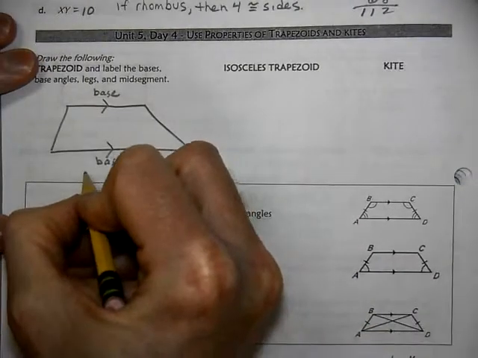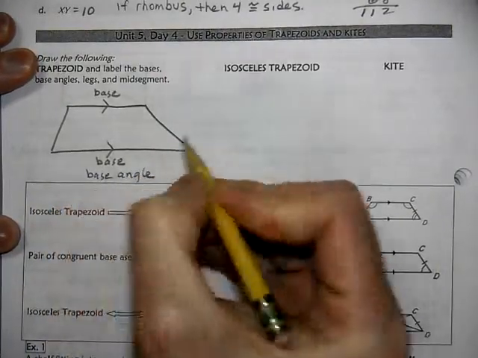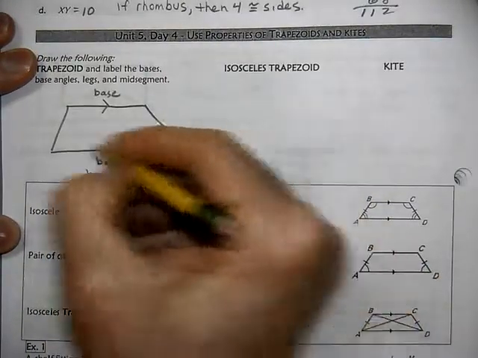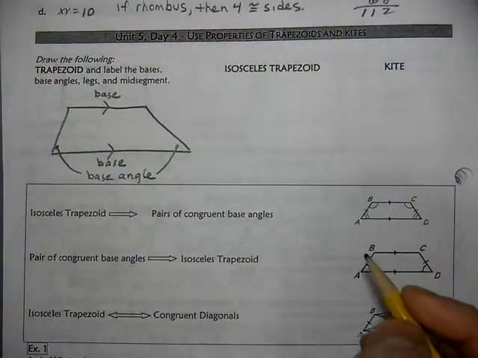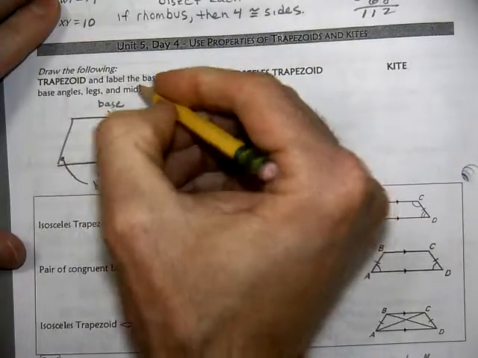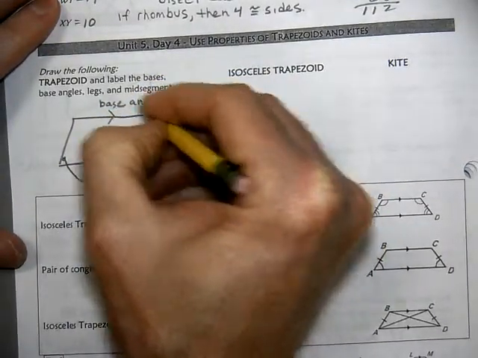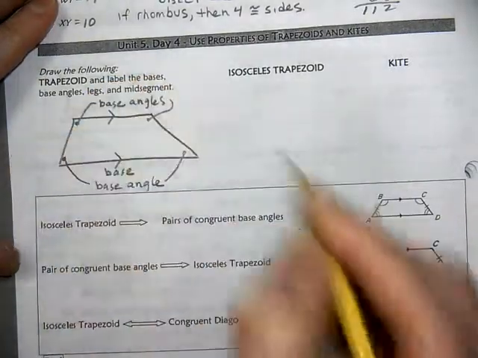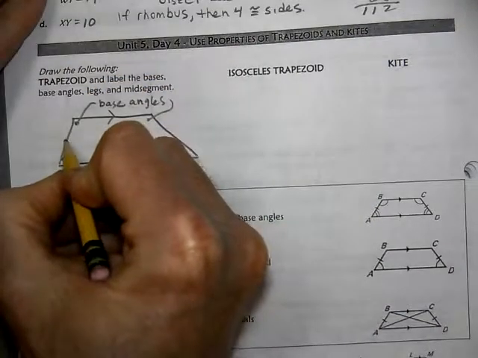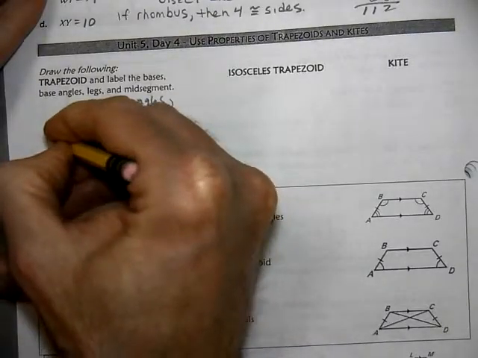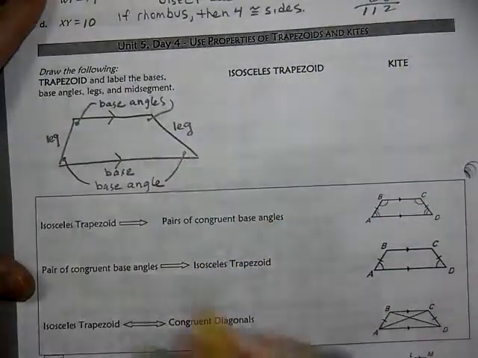We would have what's called base angles that are on either side of the base. You have another pair of base angles on either side of that base. The sides are called legs. They are the legs of the trapezoid.